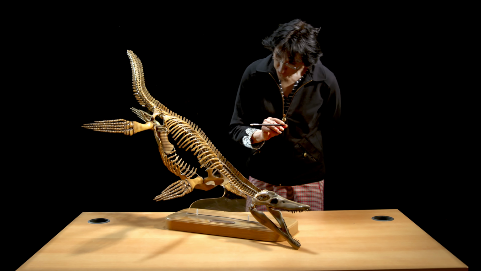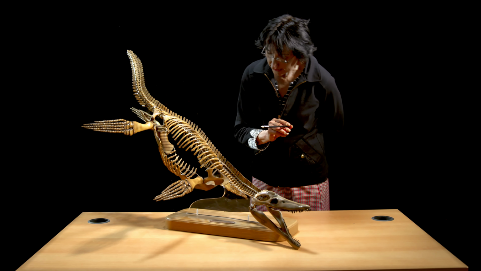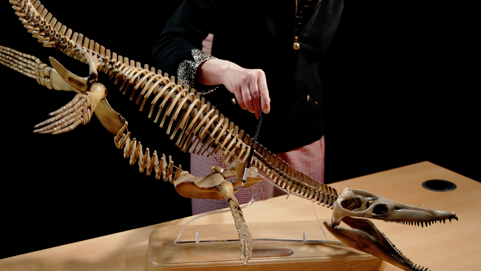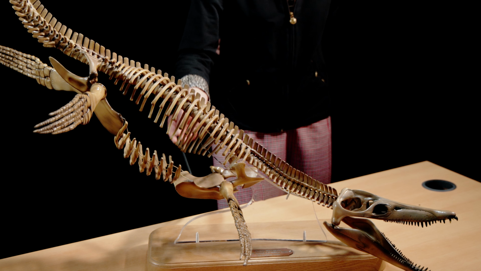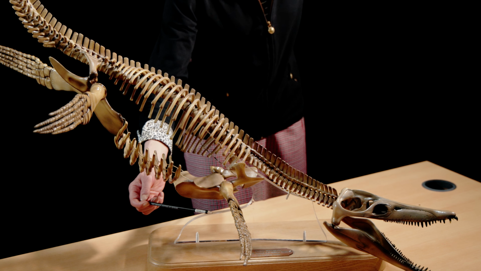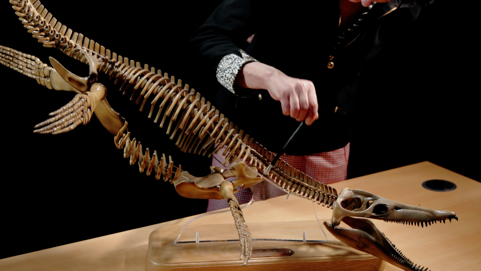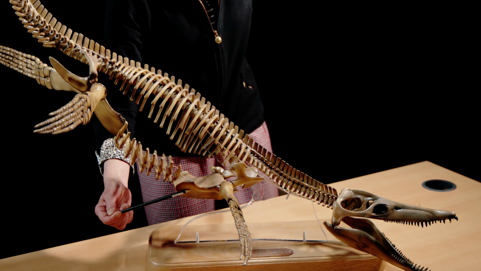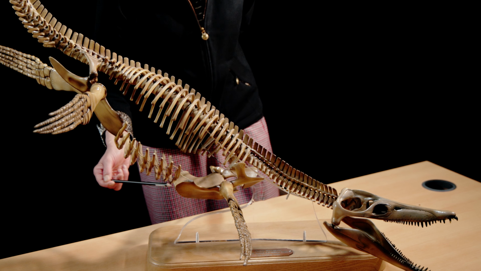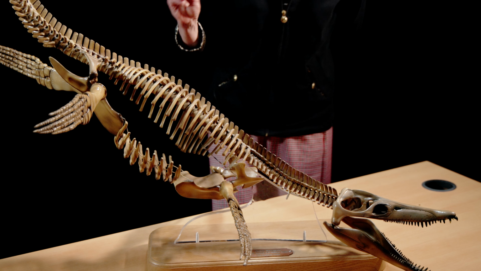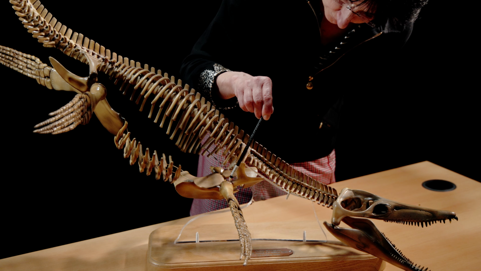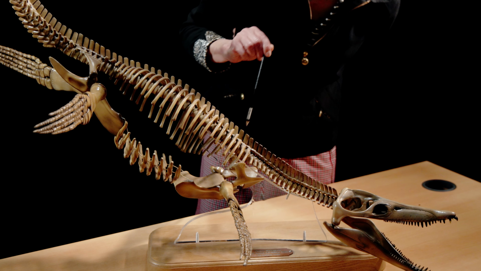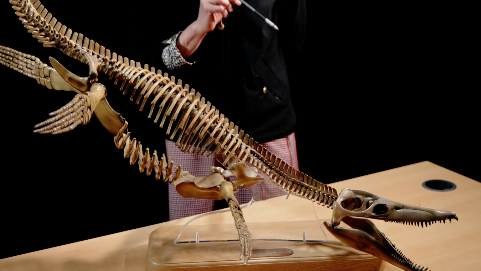On the shoulder girdle, we have the scapula, two scapulae, and below that, a flat plate called the coracoid. So a triradiate scapula and a flat coracoid, or two flat coracoids. These provide a joint, an articulation for the forelimbs on both sides too.